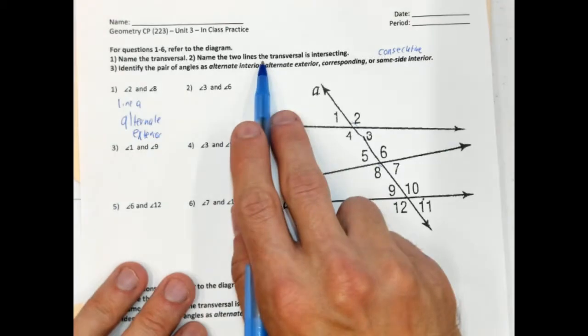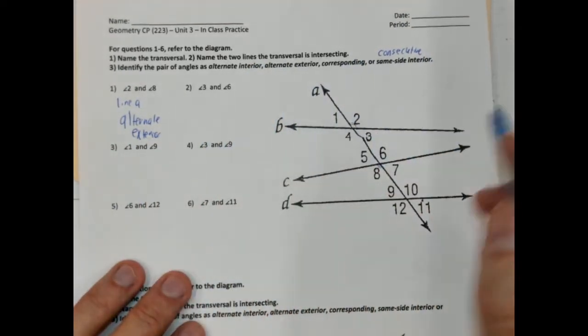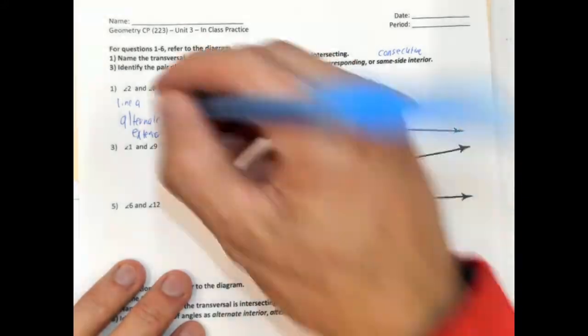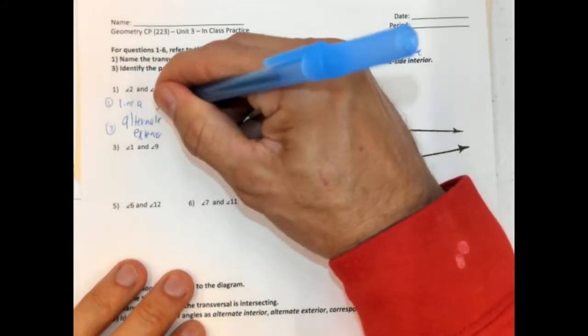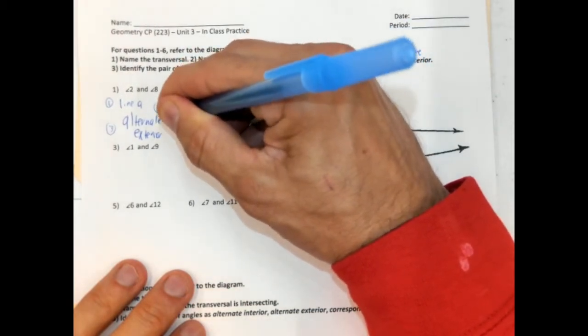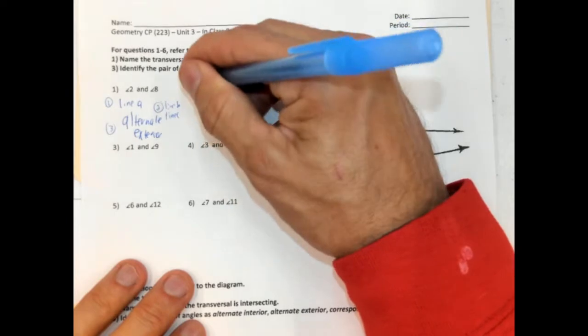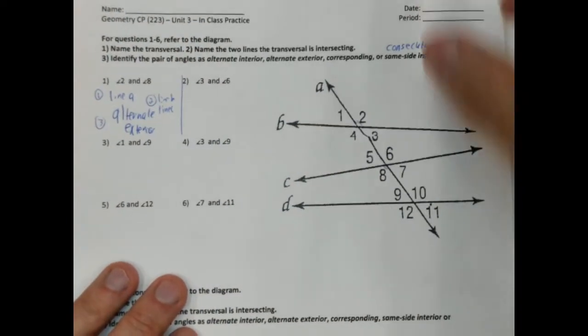Oh, and also, sorry, name the lines. Name the 2 lines the transversal is intersecting. I totally skipped part B, sorry. It crosses line B and C. Not a whole lot of room to write this in. Sorry, I'm going to zoom in a little bit here. Is it a little better? Yeah, it's a little better.